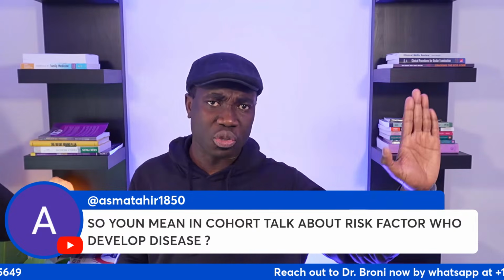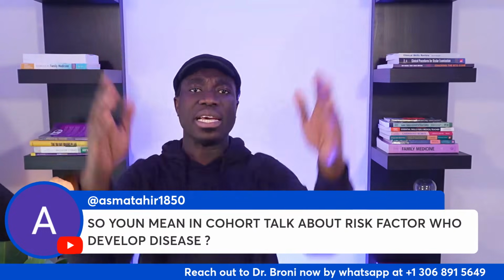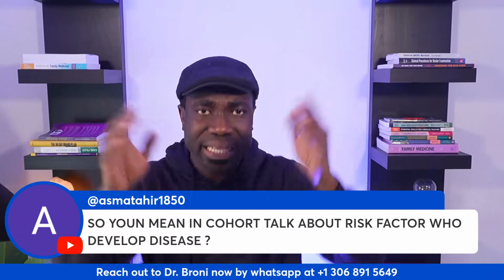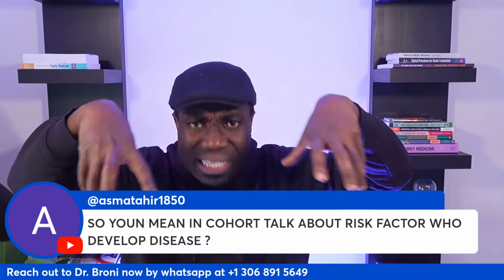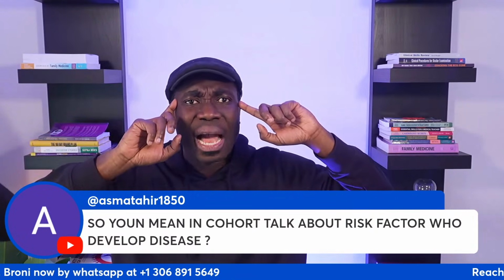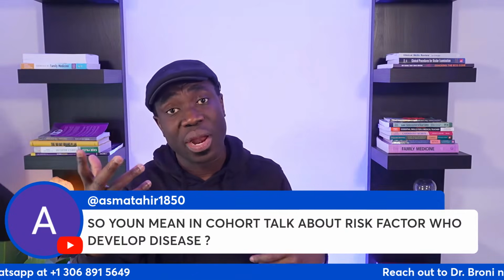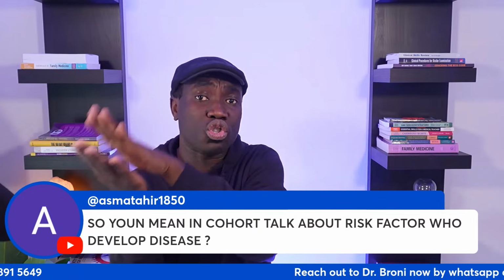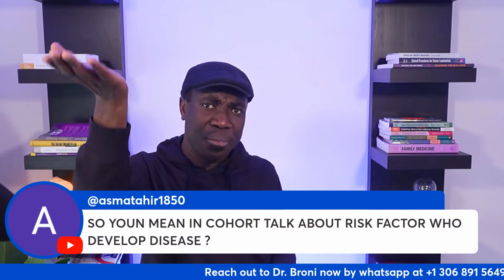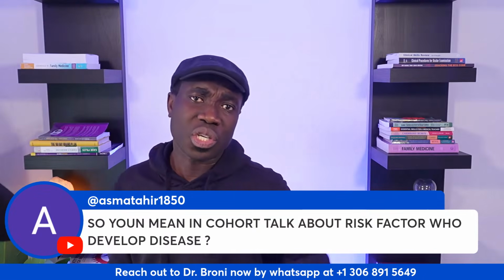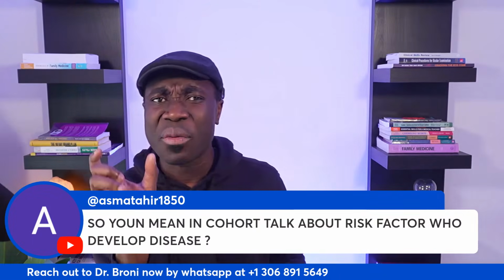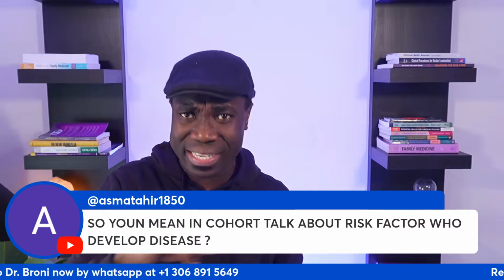The other group is not smoking. And then you give yourself 10 years or 20 years or 30 years. You come back to these 2 groups and analyze them. And then you realize that those who smoked have a higher risk of developing COPD as compared to those who did not smoke. That's why we are looking at relative risk.